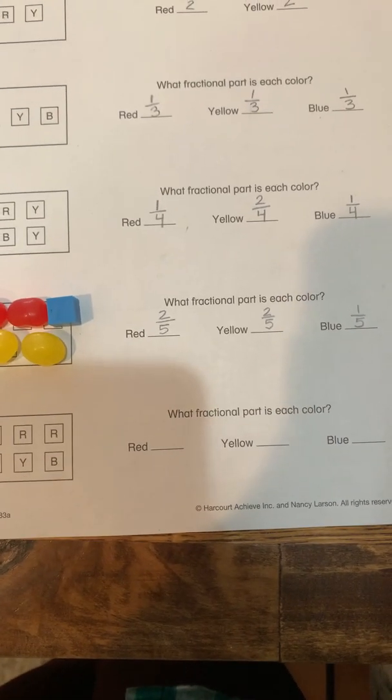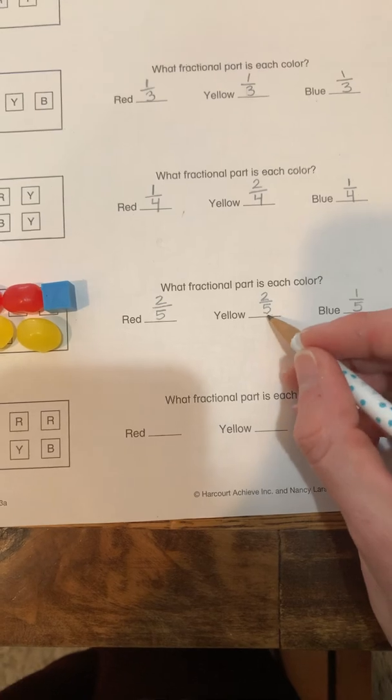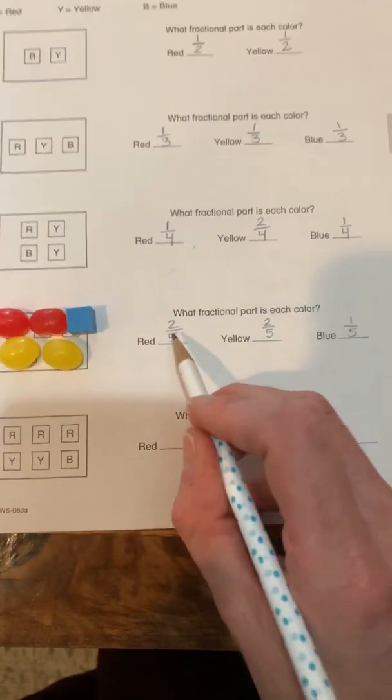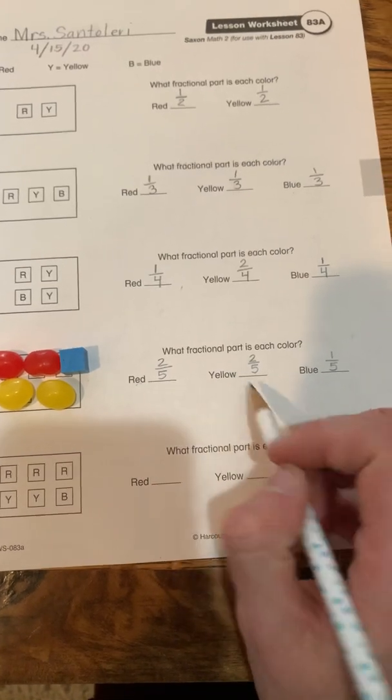You starting to get it? So the bottom is still the total amount of parts. 1, 2, 3, 4, 5. And each of those just tells you how many of that color.